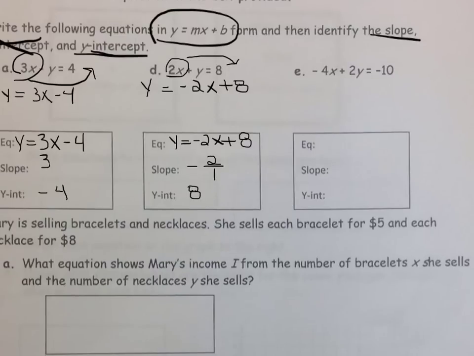Letter E. Now this equation is written in standard form, ax plus by equals c. And in order to write it in slope-intercept form, we need to add 4x to both sides. Now you have 2y equals 4x minus 10.